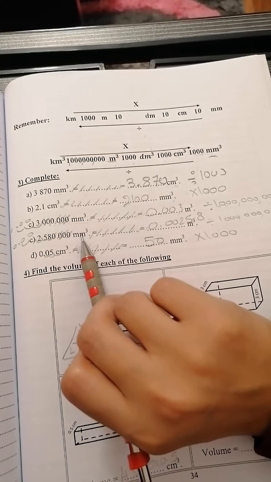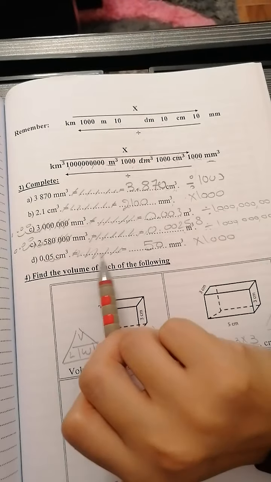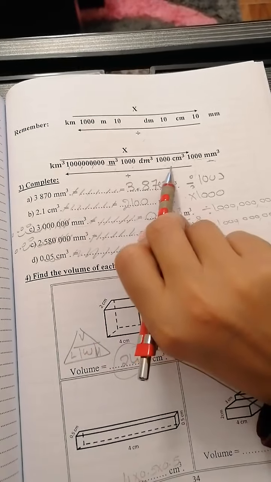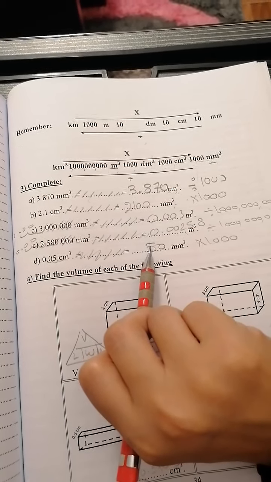Here millimeter cube and meter cube, it's the same like this. I will divide by 1 milliard. Here centimeter cube to millimeter cube. Here I will make times 1000. The answer will be 50.